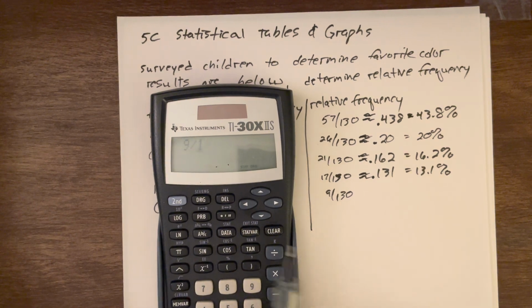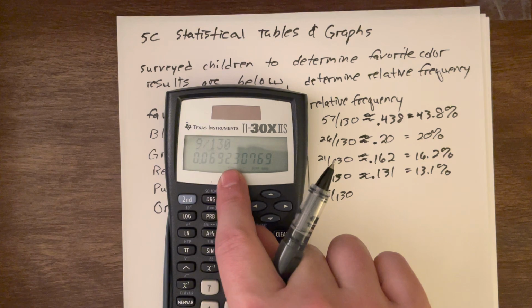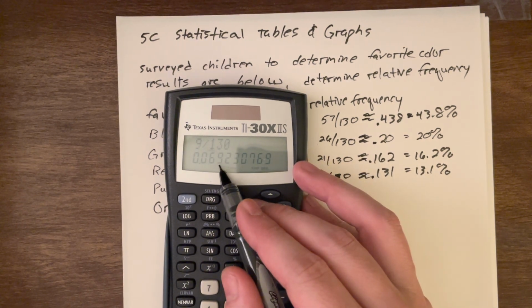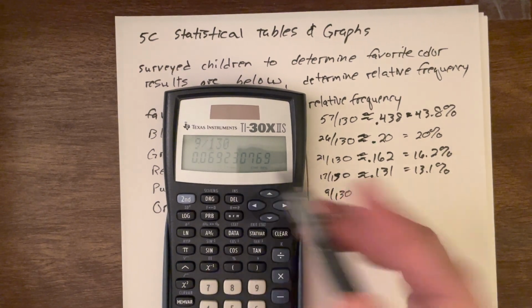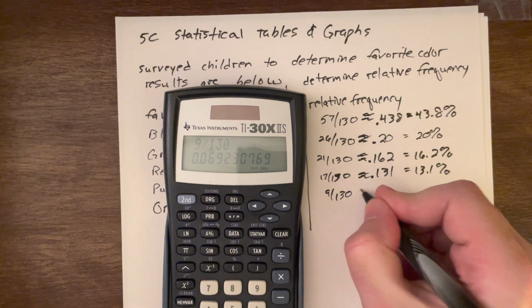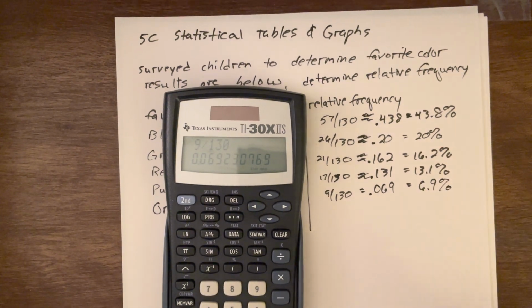And then last, 9 divided by 130, 0.0692. Just quickly to realize, if this was a 5, we'd round this one up, which would make that a 10, which we'd have to bump over. But we don't have to worry about that here. That's a 2, so we round down, 0.069. 6.9%.